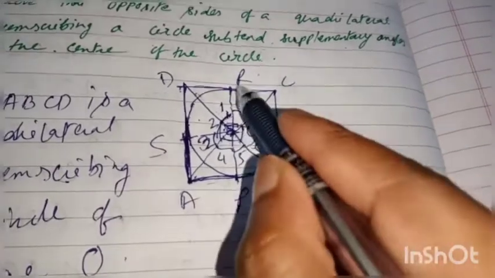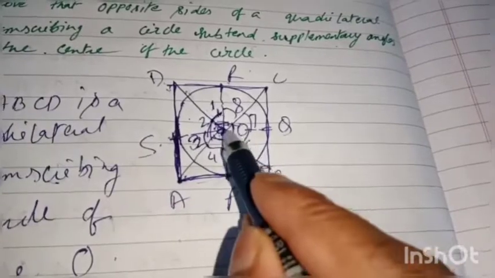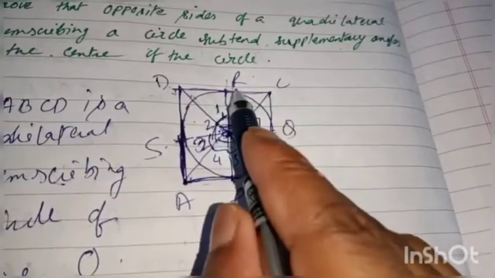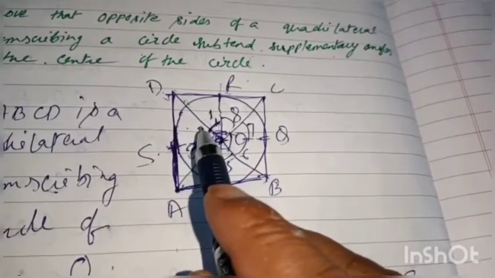So see, you can consider triangle ORD and triangle OSD. OS is equal to what? OR. DR is equal to what? DS. And OD is common. By using SSS, you can show these two triangles are congruent.